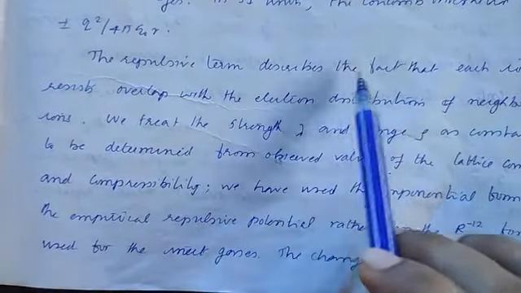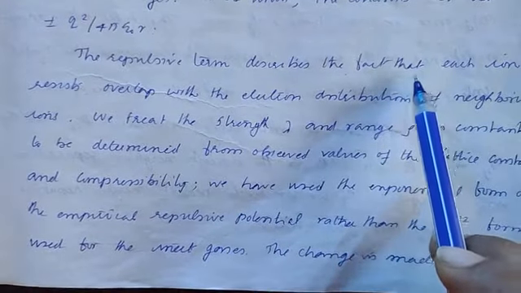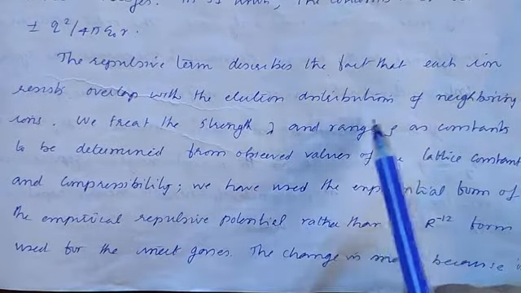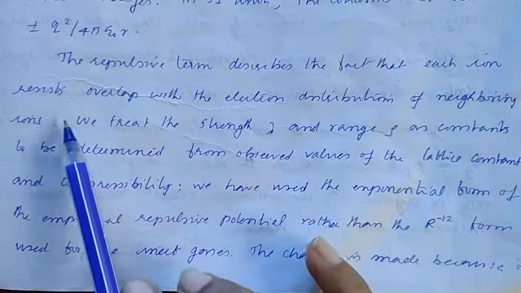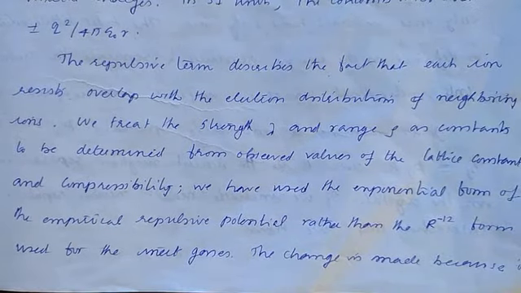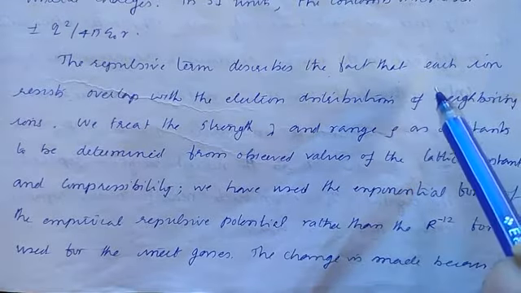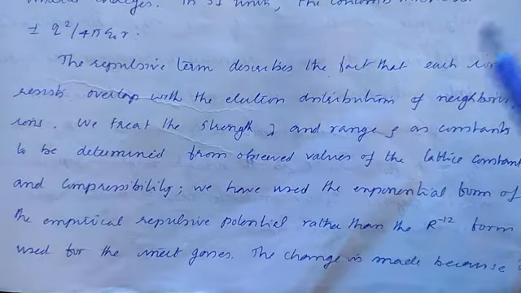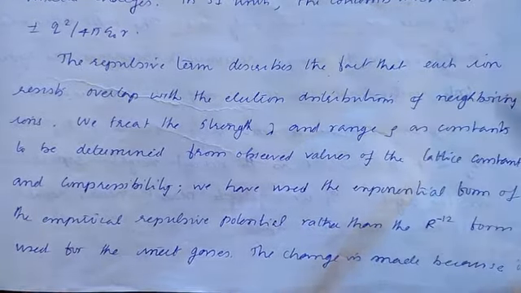The repulsive term describes the fact that each ion resists overlap with the electron distribution of neighboring ions.